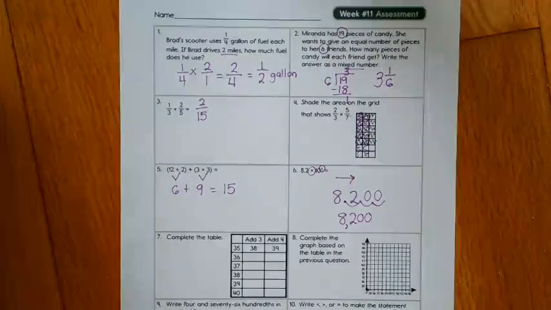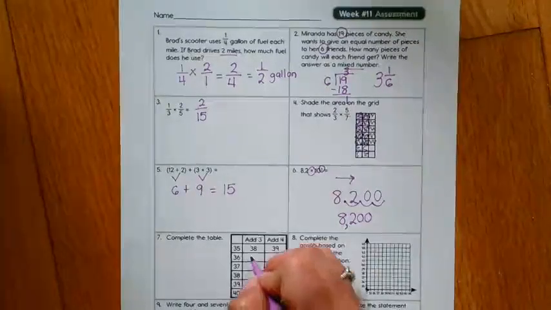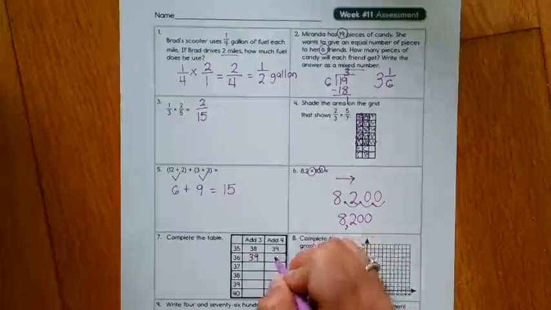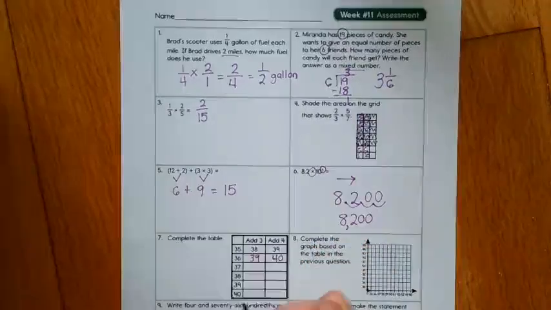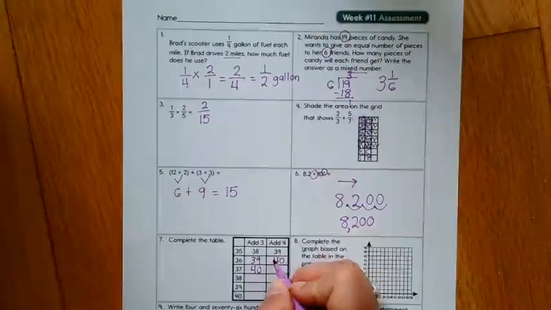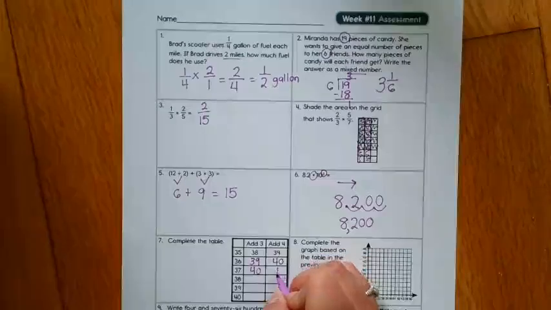All right, number 7, we're completing the table. You are adding 3 to all these numbers and adding 4 to all these numbers. 36 plus 3 is 39. 36 plus 4 is 40. 37 plus 3 is 40. 37 plus 4 is 41.